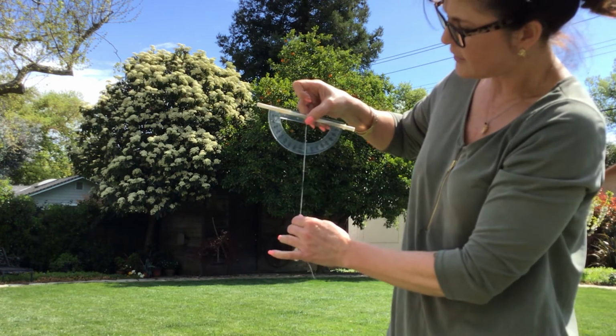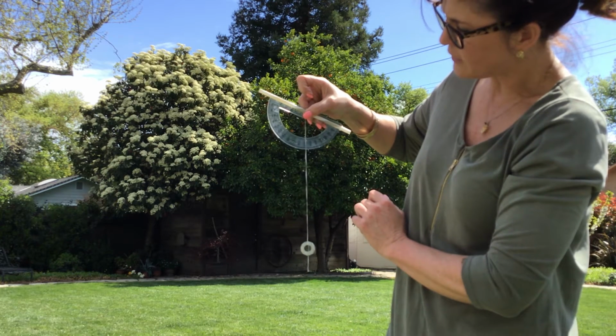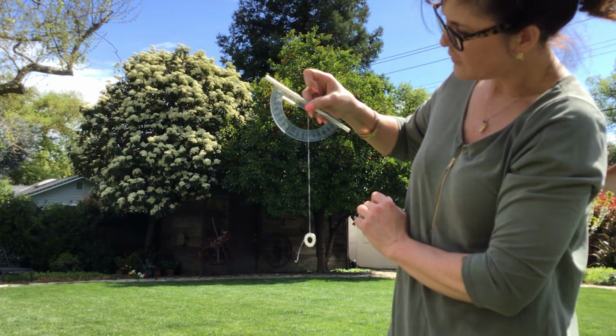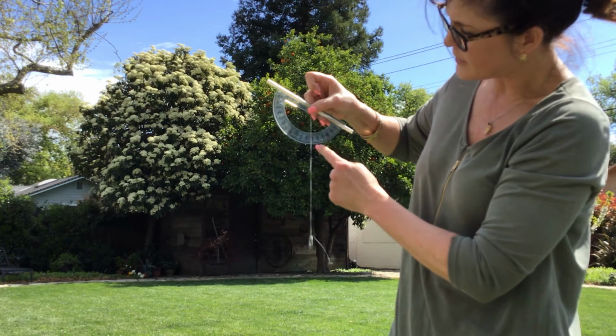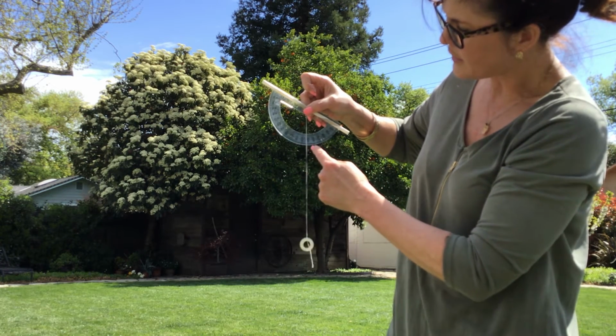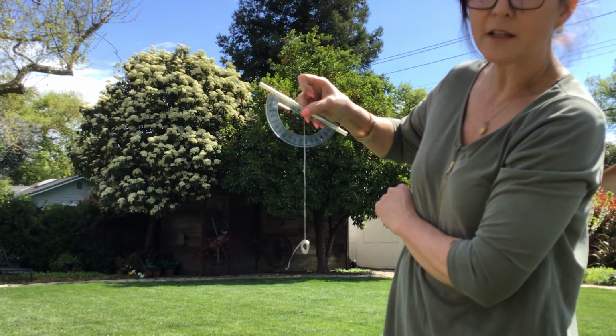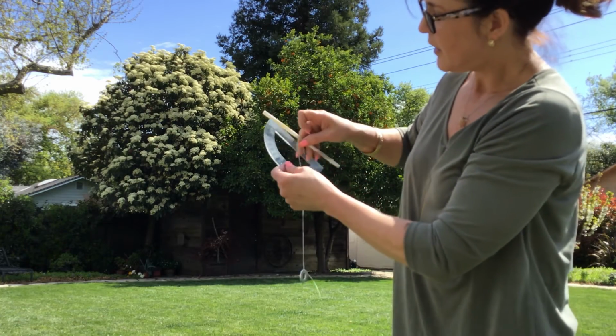And you can see as I continue to increase the angle of elevation, the degrees increase. So now it's lying at 60 degrees. 90 minus 60 means I have a 30-degree angle of elevation.